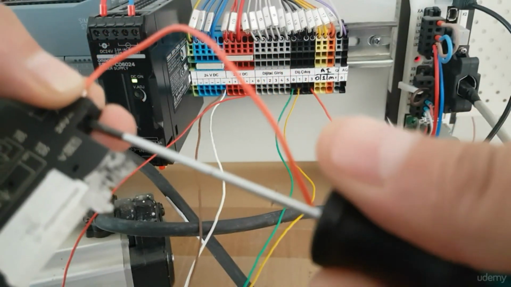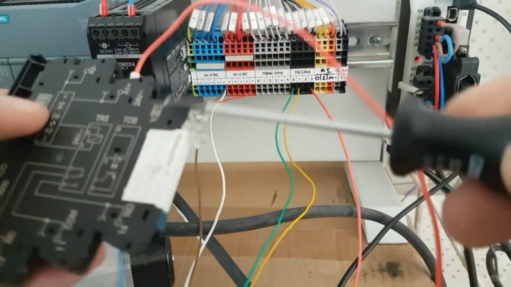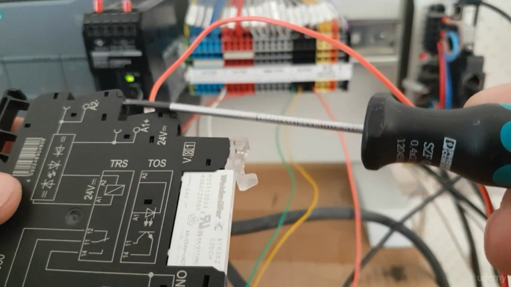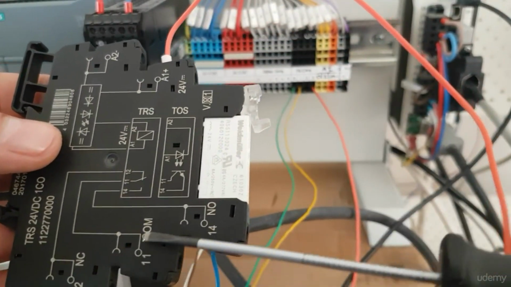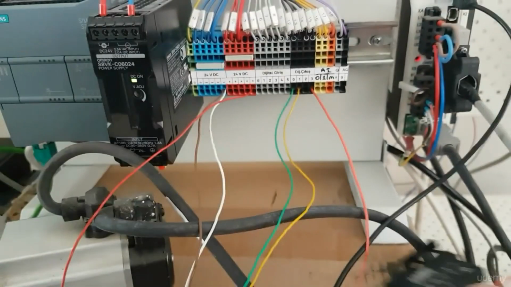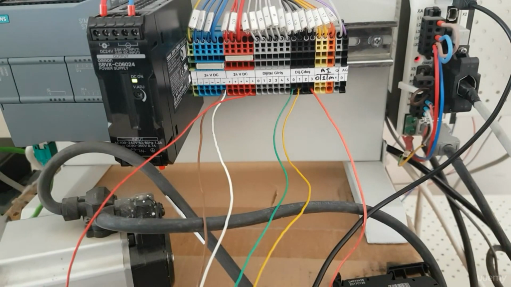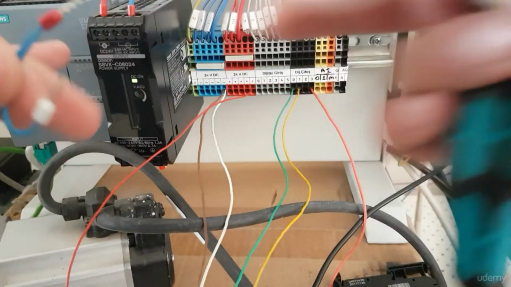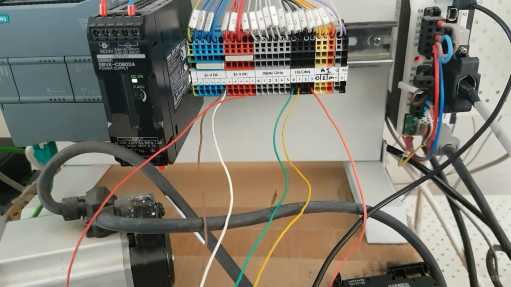And what I need is two negative signals, one for the relay, one for my common input. I have here one cable like this. I think this is enough for us.